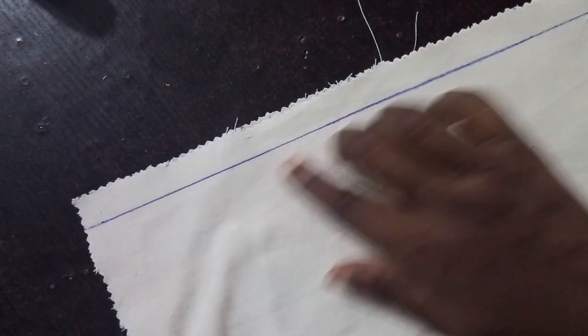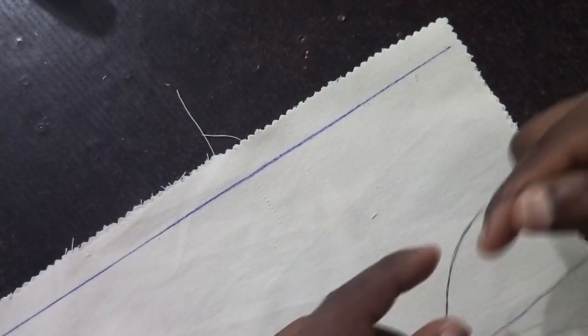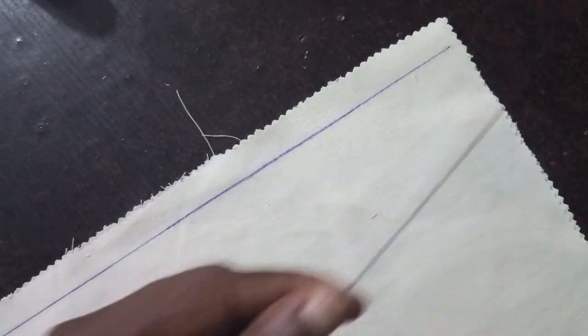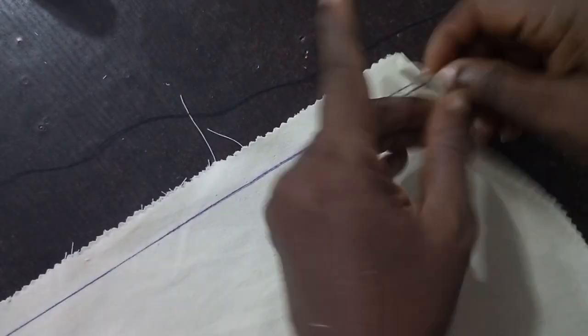Here I have 2 pieces of fabric, and I've already drawn a line that I want to stitch on, and I'm going to be joining the 2 pieces of fabric together. I've already passed my thread into my needle, and I've already knotted the end of the thread, but you can still create a knot while you're sewing. Let me show you that quickly.